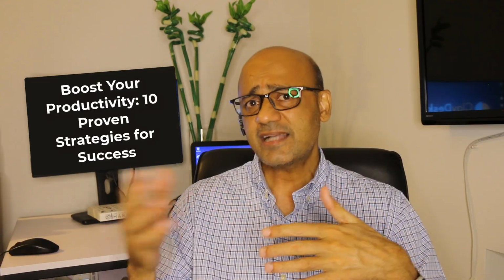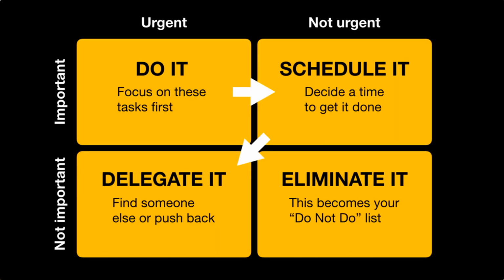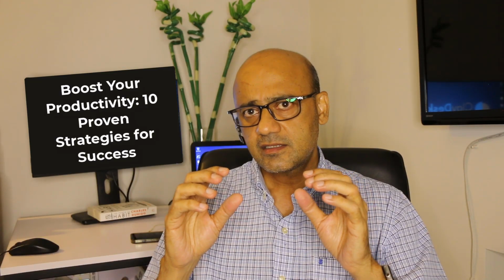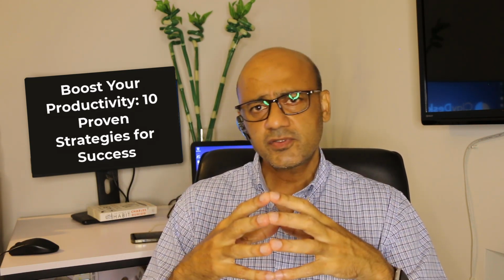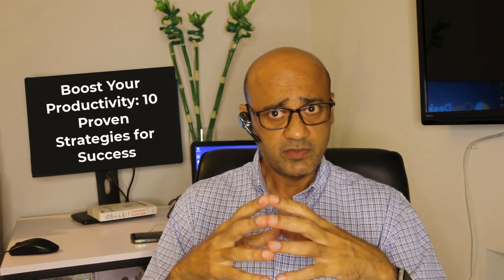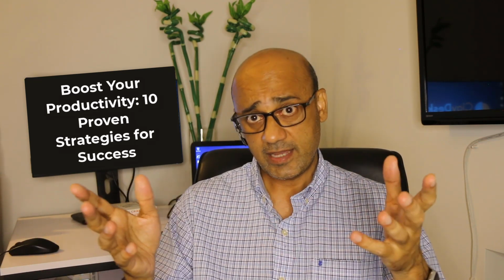And then you can use the Eisenhower matrix. That's a good tool I mentioned that you can actually use. It will help you list tasks based on urgency, and then focus on completing the tasks that are urgent. You can also use delegation as a tool. Delegate tasks if you can.